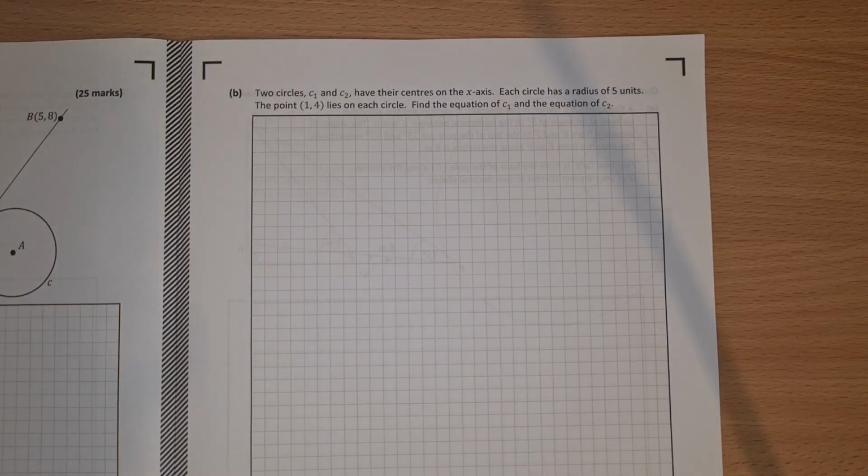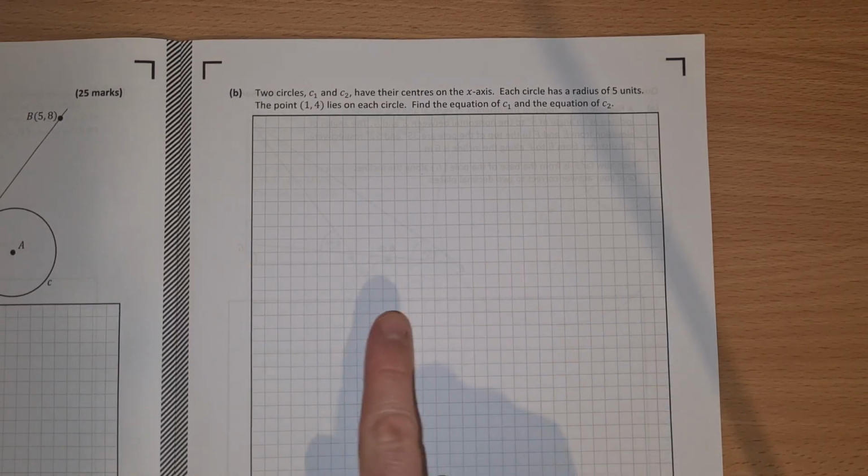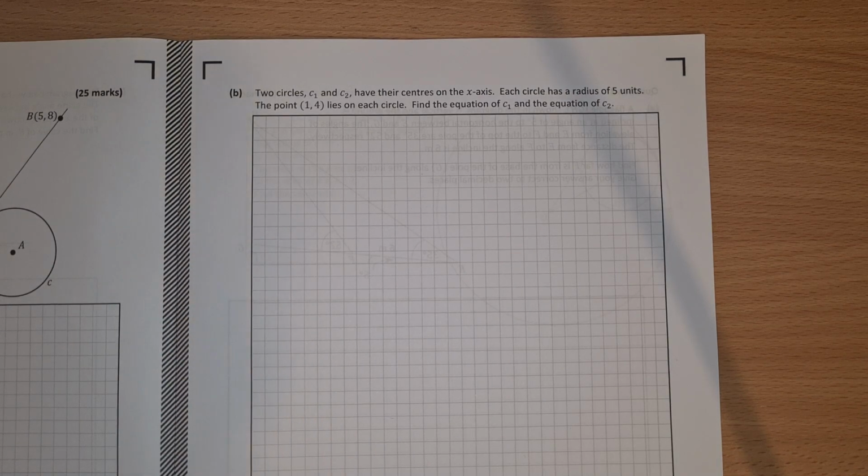Part B, two circles C1 and C2 have their centres on the x-axis. Each circle has a radius of 5 units. The point 14 lies on each circle. Find the equation of C1 and C2. So I'd start by drawing a sketch for this one. These two circles are going to intersect, and the point 14 is going to be the point of intersection of the circles. And I think then you can do something with the radius being 5. And the distance from this point 14 to the center is obviously going to be 5 as well. You might get some triangles.